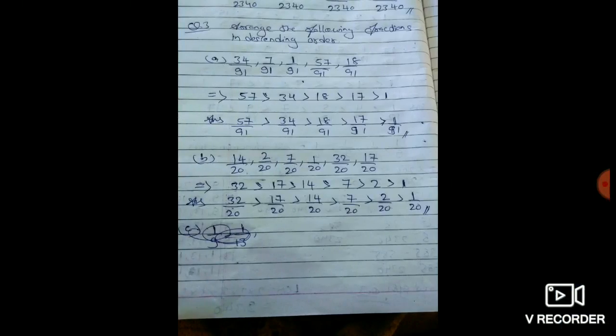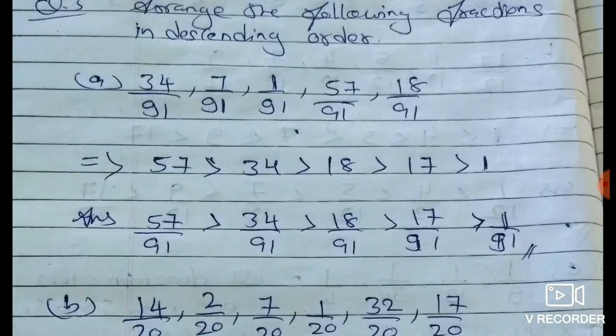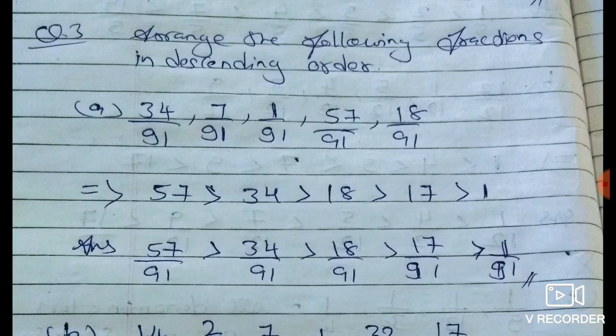Next is the descending order. Here we arrange these fractions in descending order. So here we arrange in descending order, that means bigger to smaller, and we keep the greater than sign between the numbers.